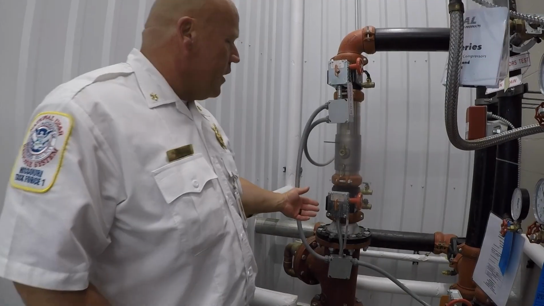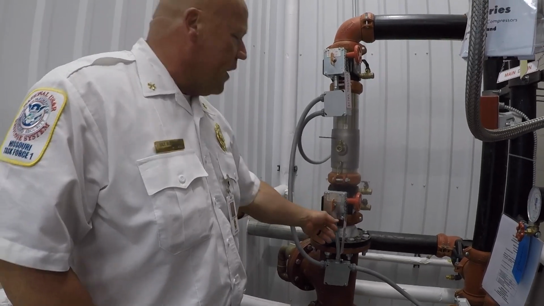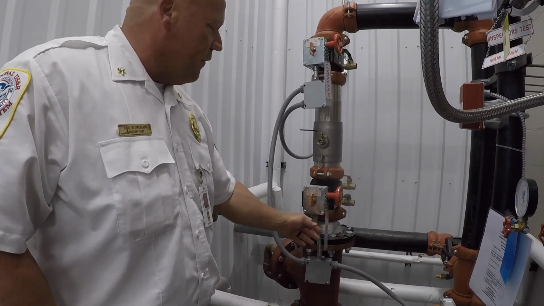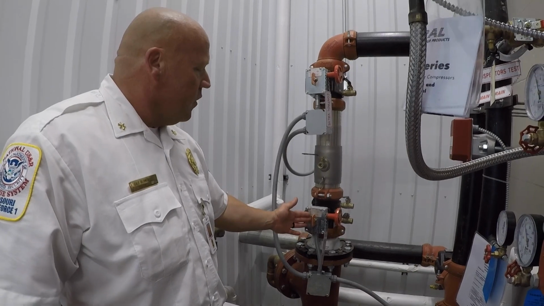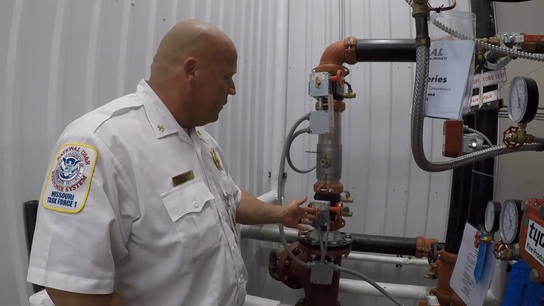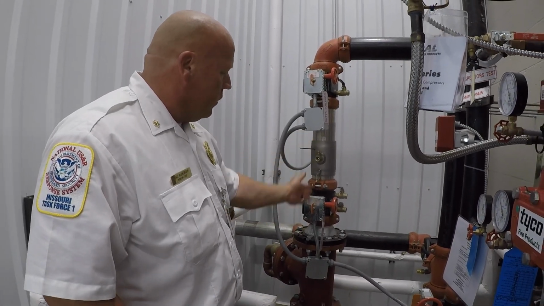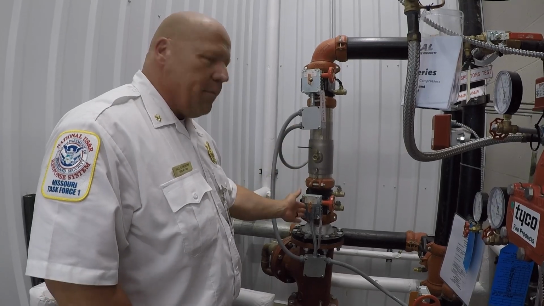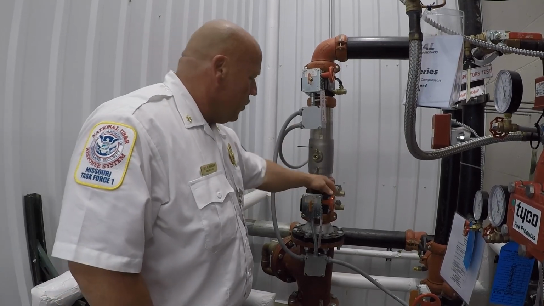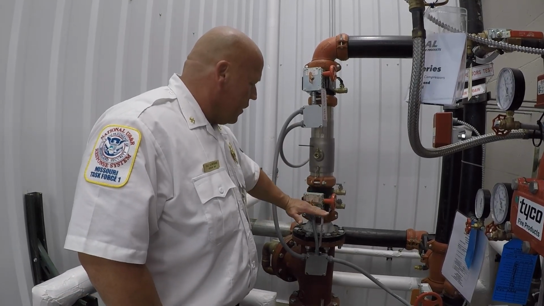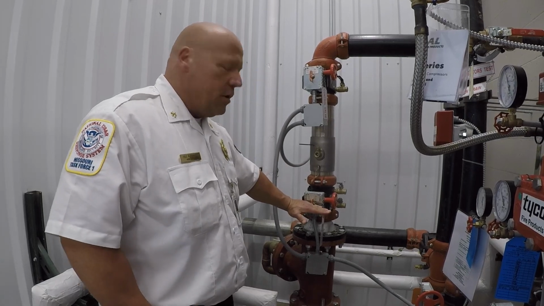So we talked about turning off the water at the control valve, which is labeled control valve. This is a brand new system, so this is a butterfly type valve. When it's open, the valve is running with the pipe, just like on a gas line. When you close, this is going to go this way, and that means it's shut.